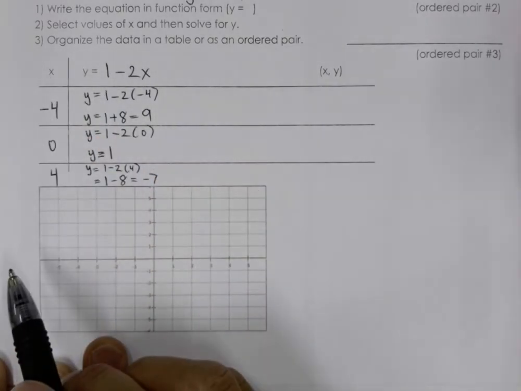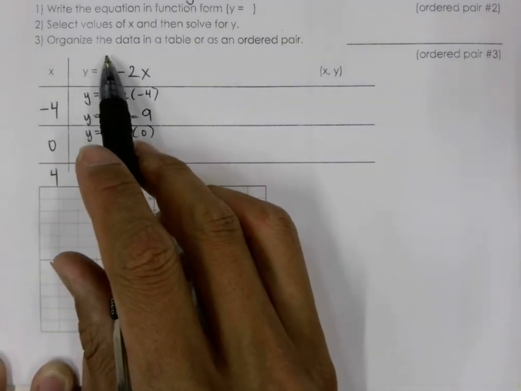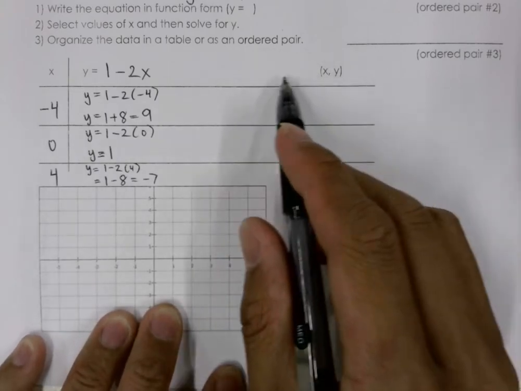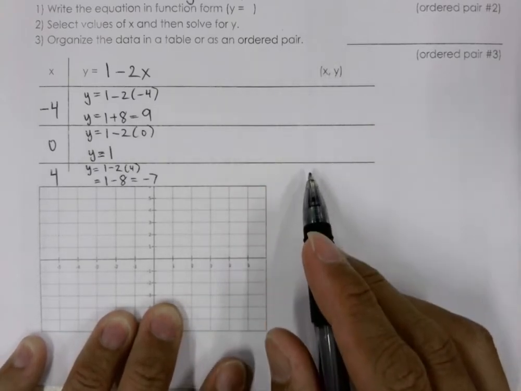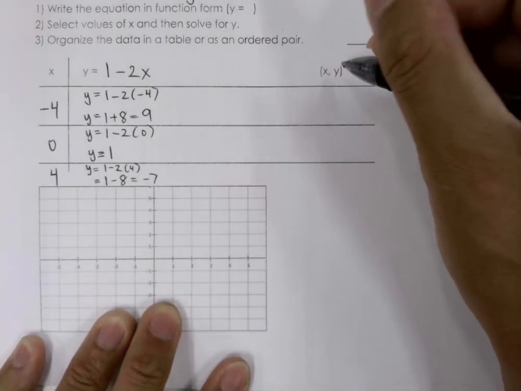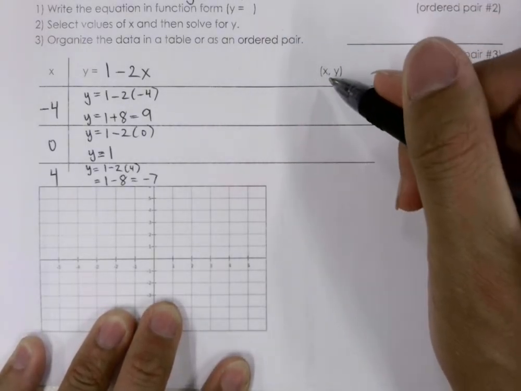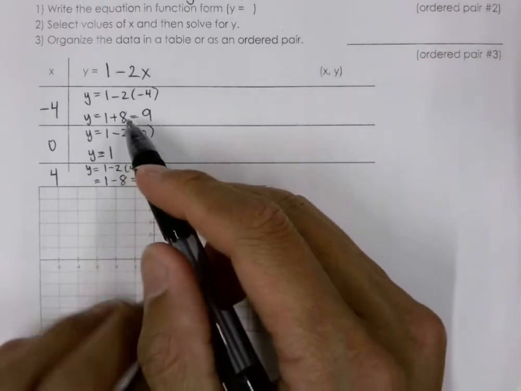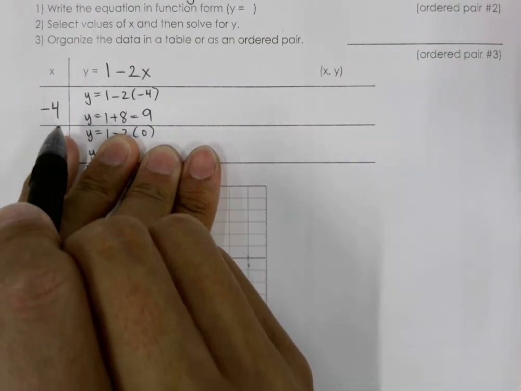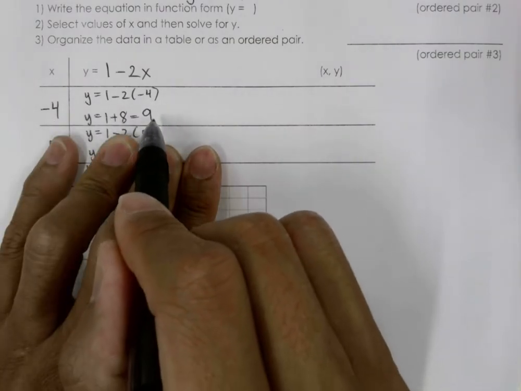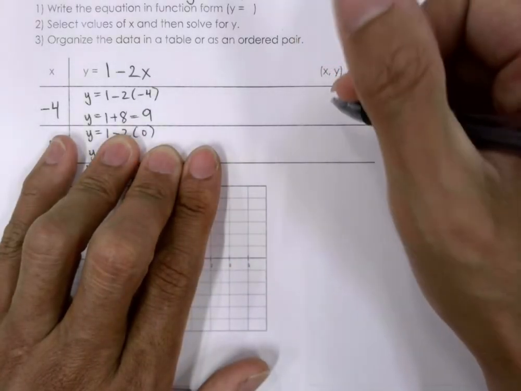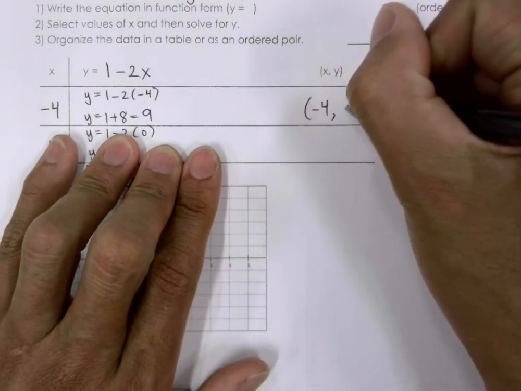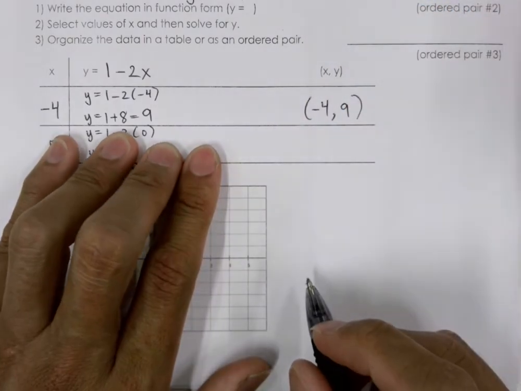Now we move on to step 3. Organize the data in a table or as an ordered pair. Let's go ahead and write our ordered pairs in the third column. And remember, an ordered pair is parentheses x, comma, y, parentheses. In this first row, when our x is negative 4, our y is 9. So let's go ahead and write down our ordered pair. Negative 4 for our x, comma, 9, parentheses.